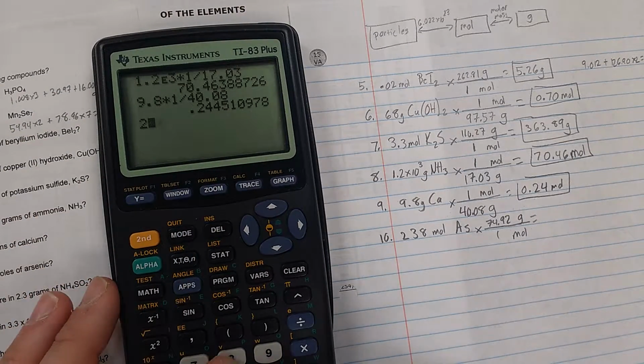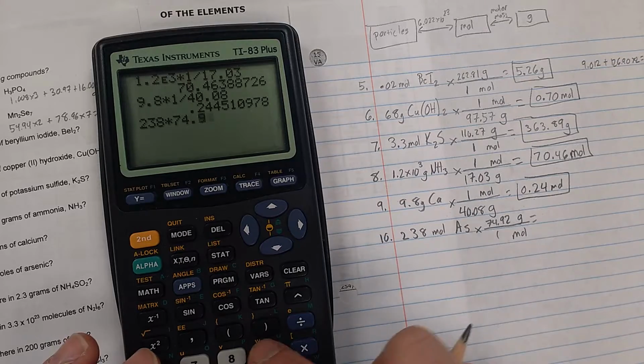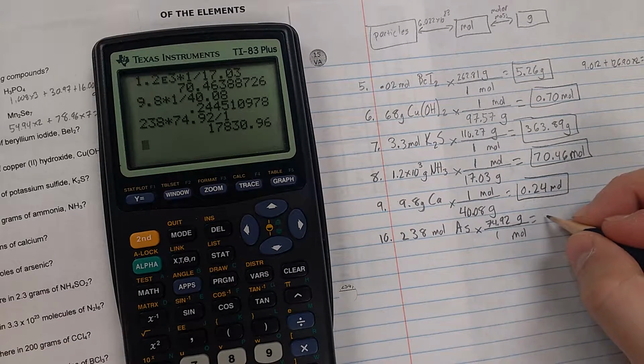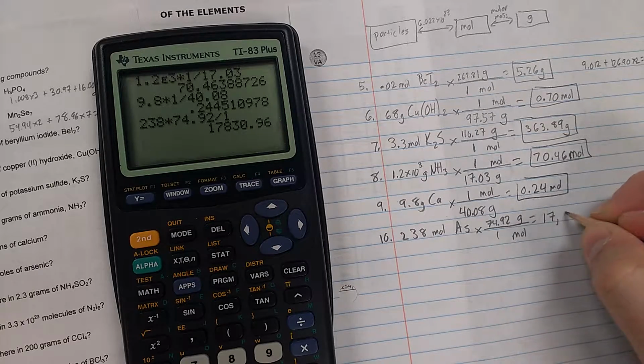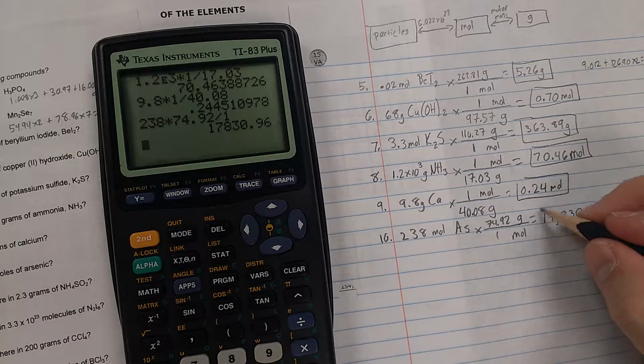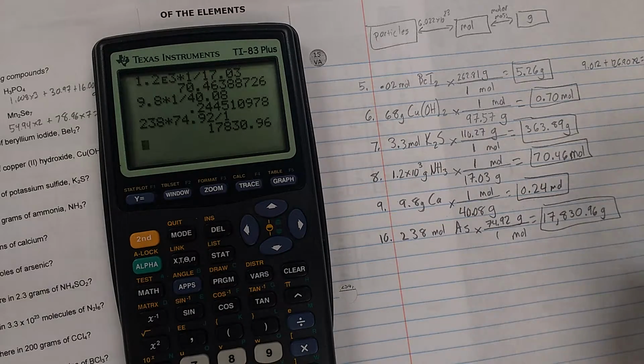So in the calculator, 238 times 74.92 divided by 1 equals 17,830.96 grams. Yeah, that's a big number.